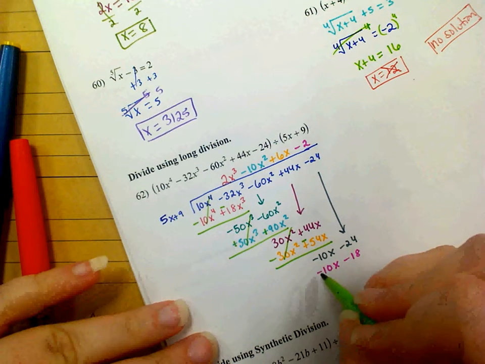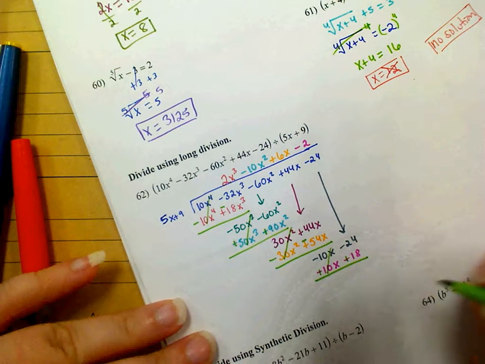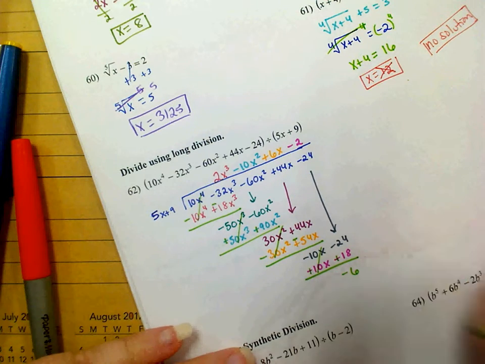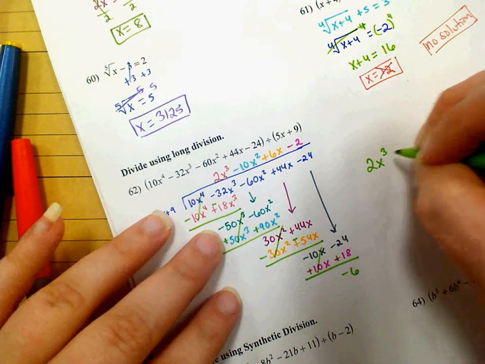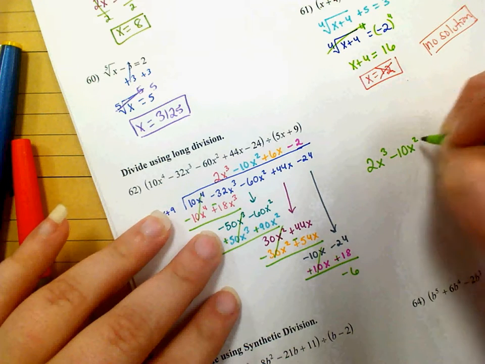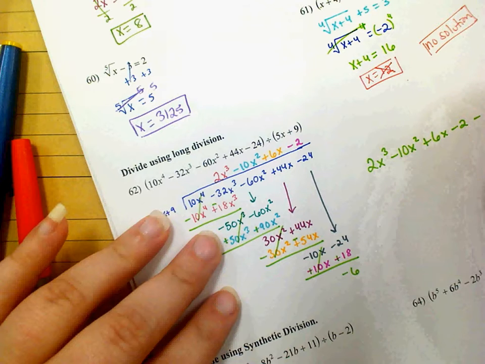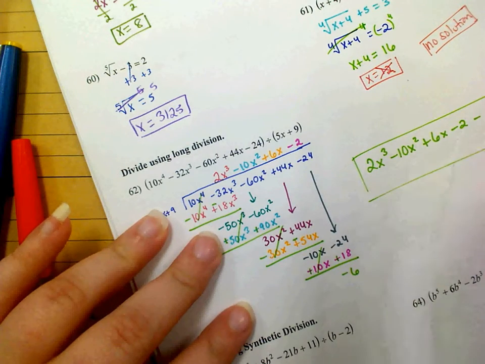And so the last step is to subtract. So when you subtract, those become plus signs. And I get negative 24 plus 18, which is a negative 6. So my final answer is 2x cubed minus 10x squared plus 6x minus 2, plus negative 6 divided by 5x plus 9.